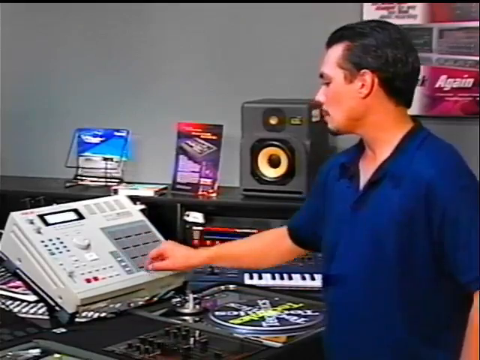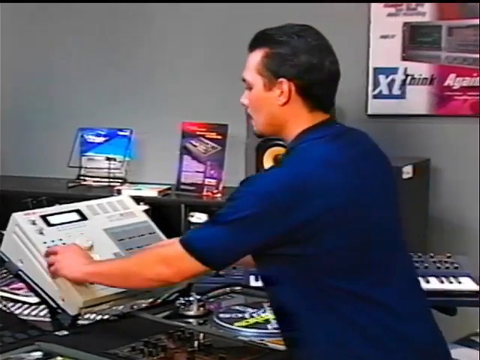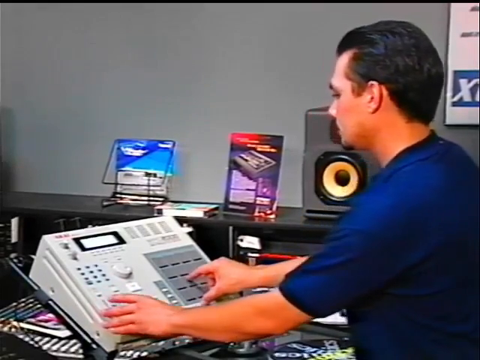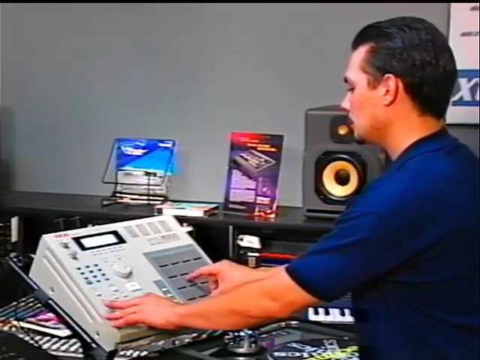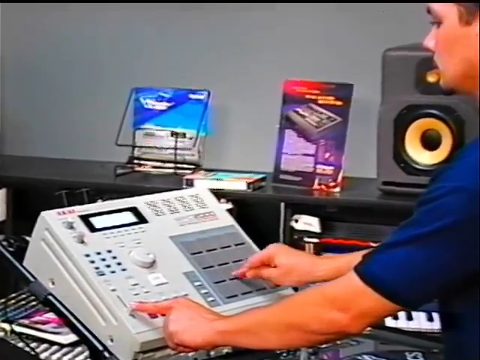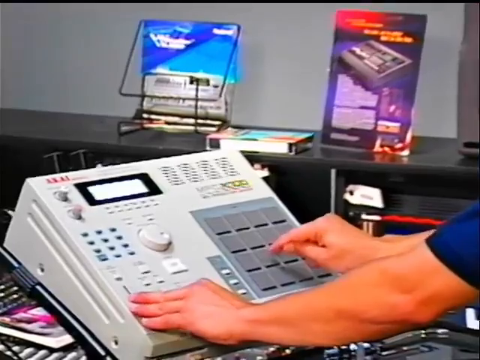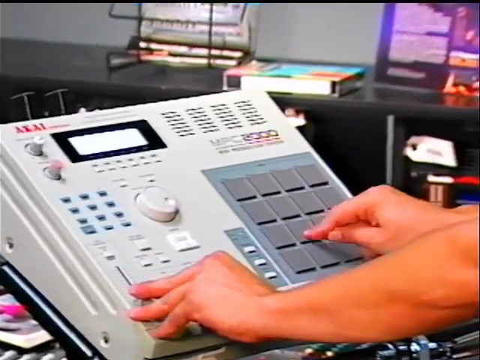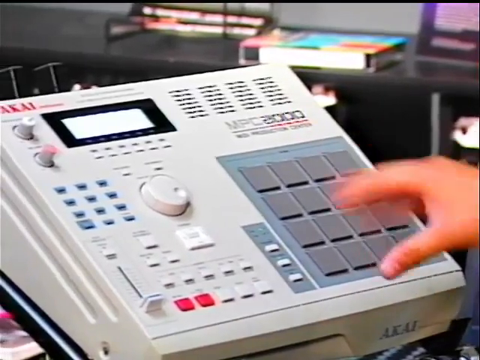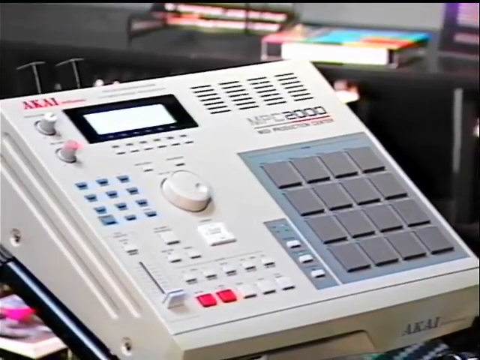Let's go to my second bank, and I'll pick a sound here, only with the filter opening and closing. Here we go. So automatically the quantize gets put in there.